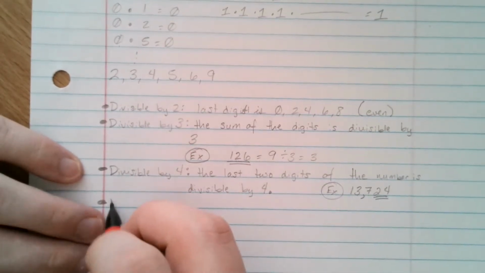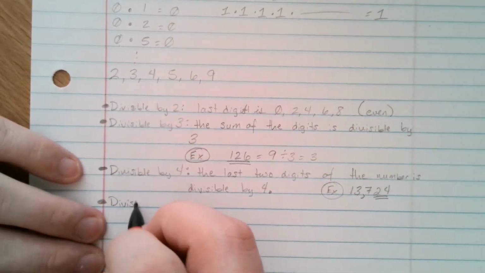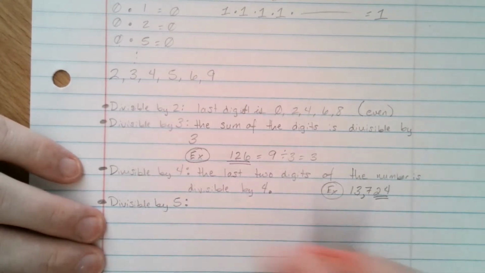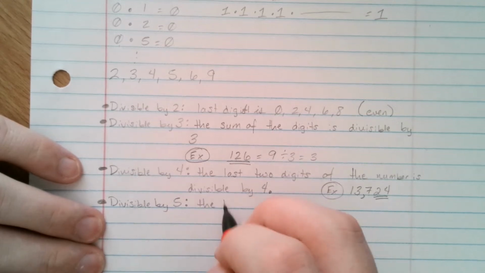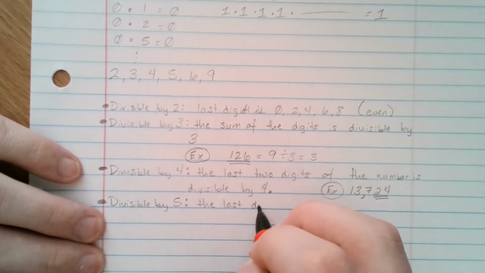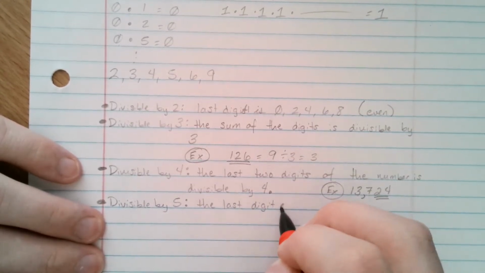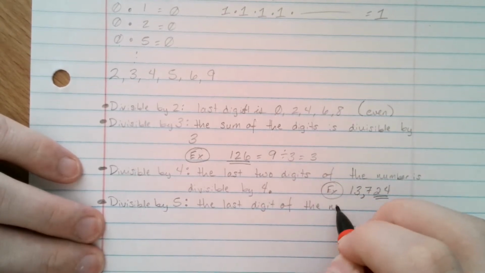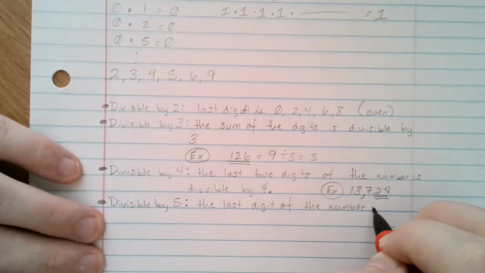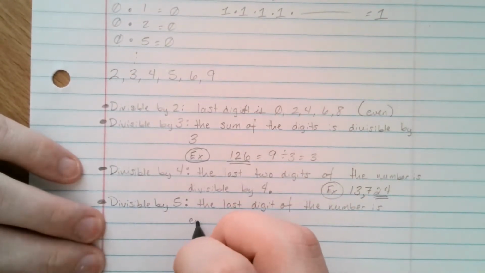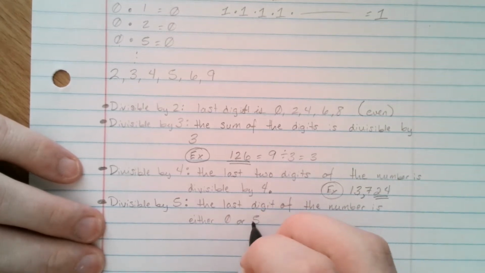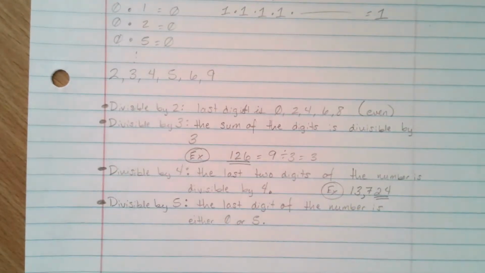If we are divisible by 5, the last digit is either 0 or 5.